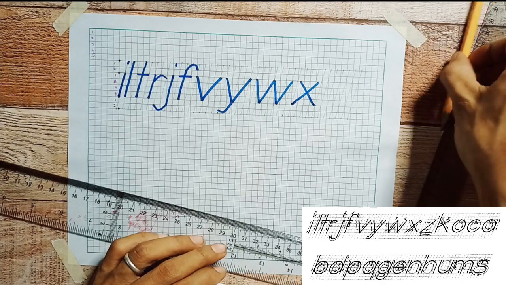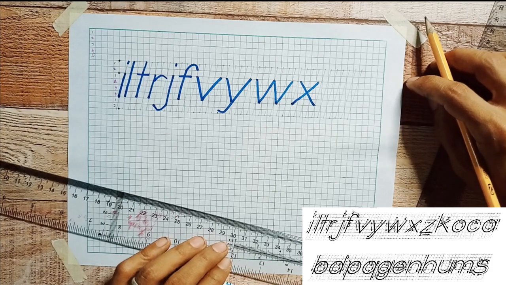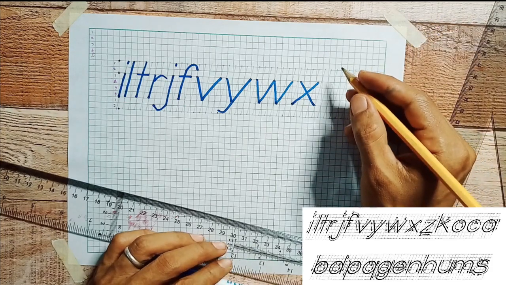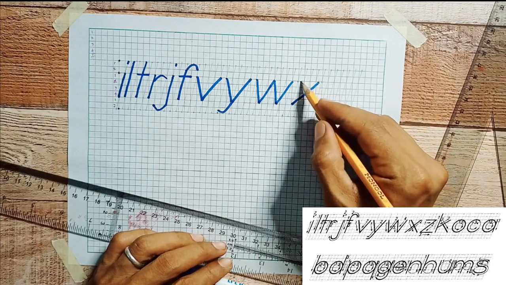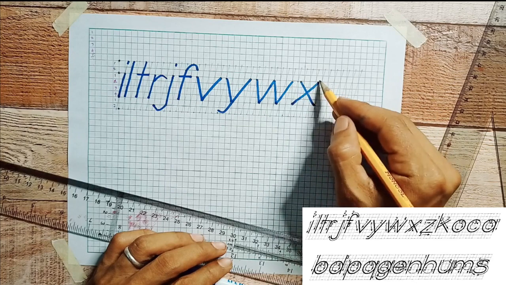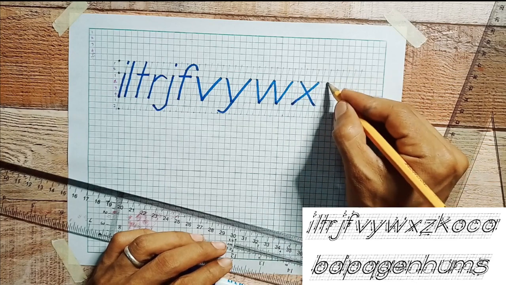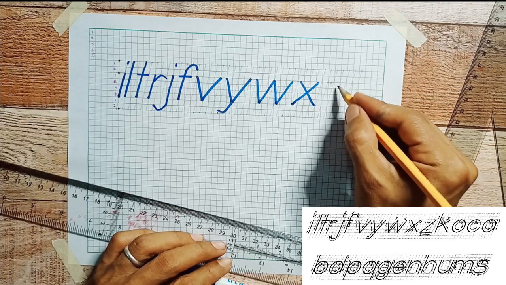Our letter Z also covers 4. Okay, it covers 4. So just like the X, the top part of the letter does not meet the edge of the boxes. So this is 4 from the middle or the center. 1, 2, 3, 4 towards the center.